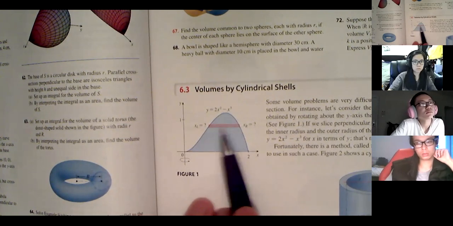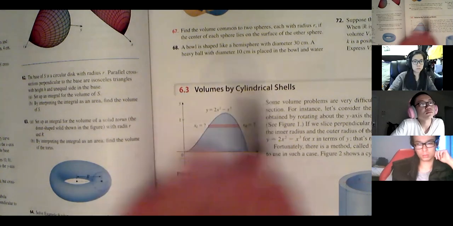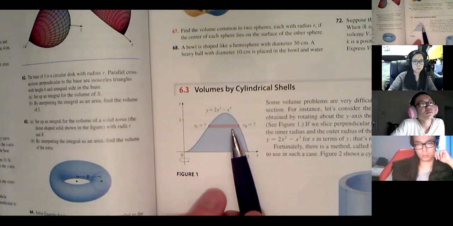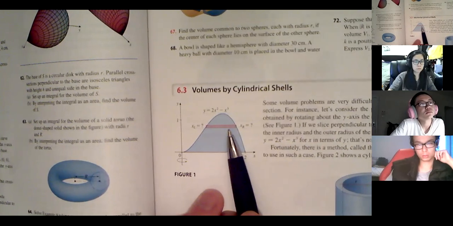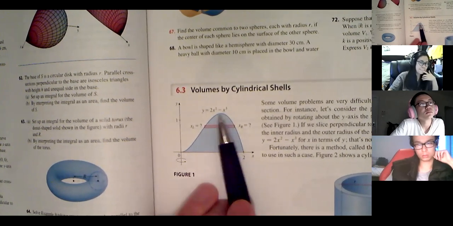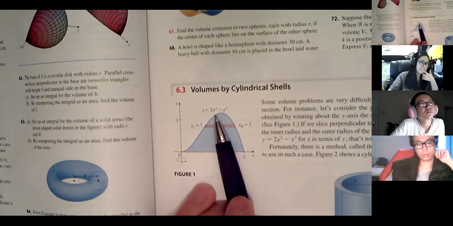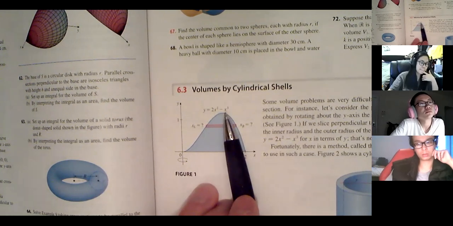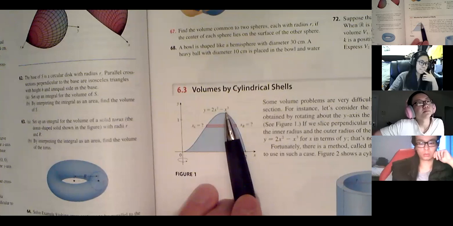If I spin it like the previous problems, we would have to solve for x as a function of y, and that's not easy to do here. For 2x squared minus x cubed, you can't really solve it for x easily, or it might even be impossible. So we can't do it that way. We have to do it another way.